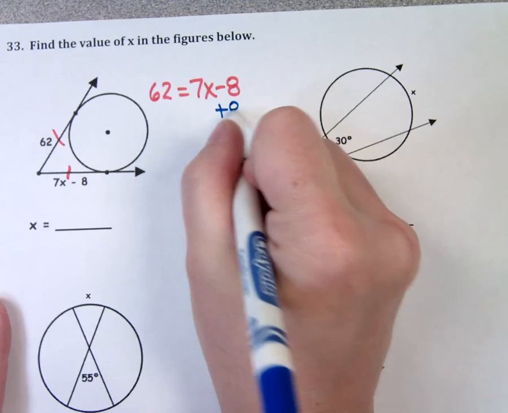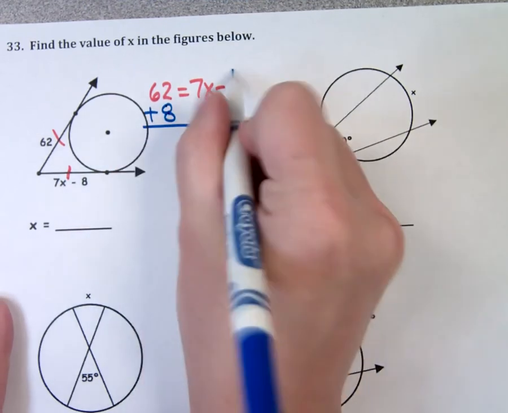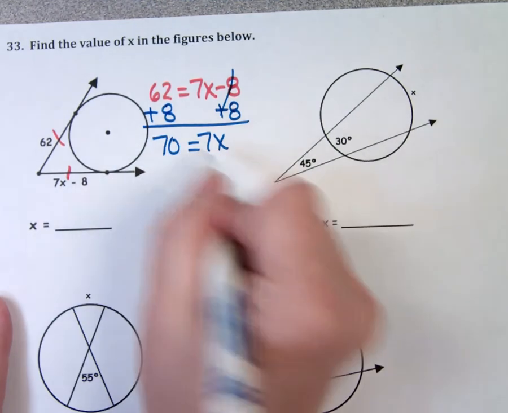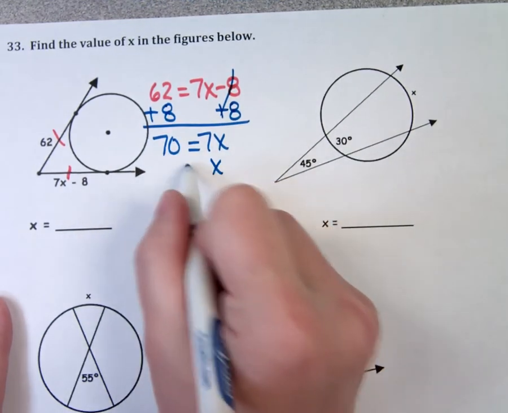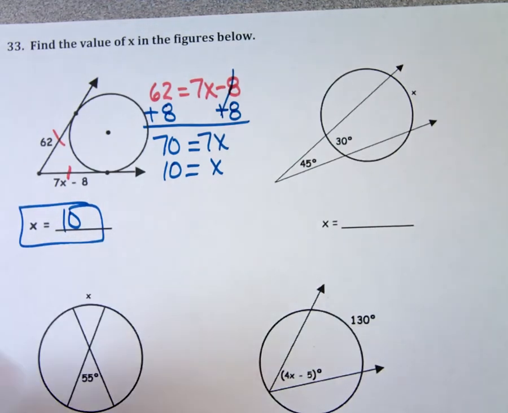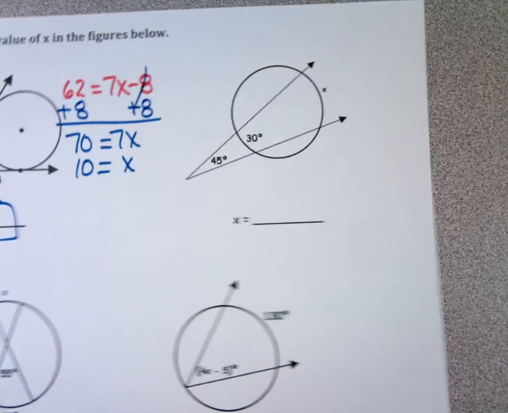So first I'm going to move my minus 8 by adding 8 to both sides. The 7x drops, 62 plus 8 is 70, and if I divide by 7, I get 10. So there's my first one. That one was pretty simple. Okay, these next 3 have to do with the in, on, out formulas that we learned about.